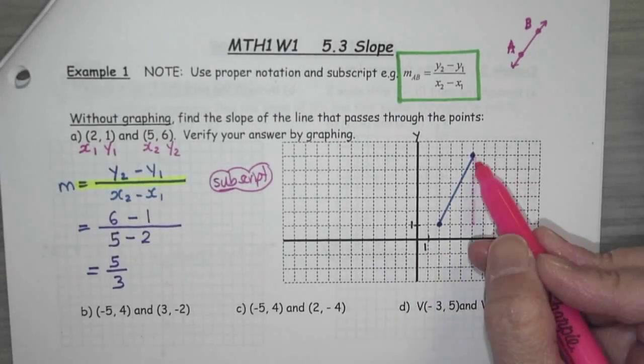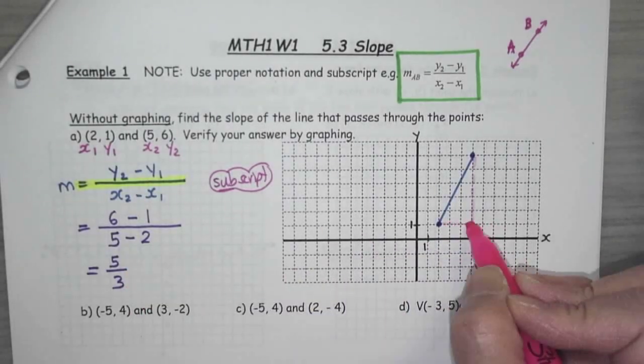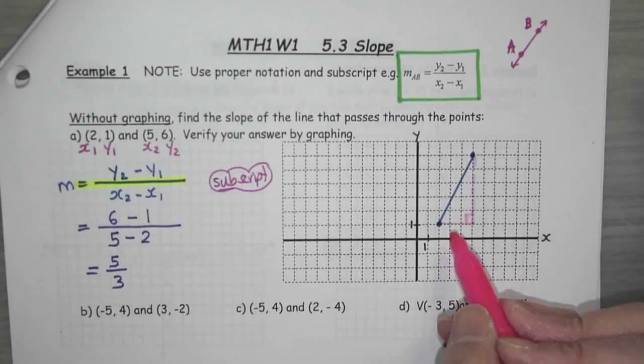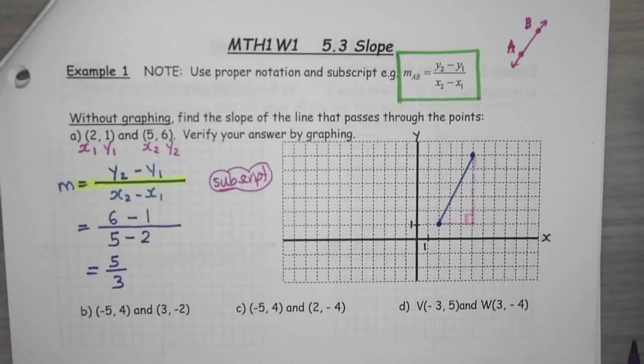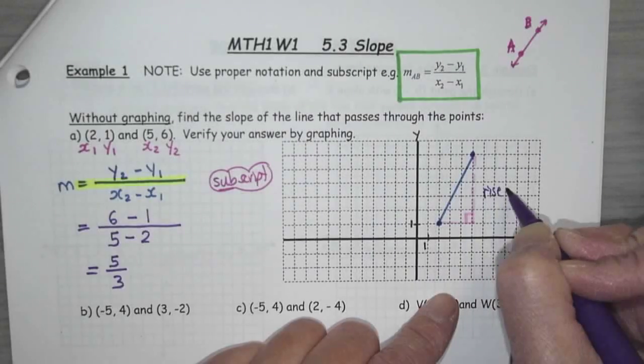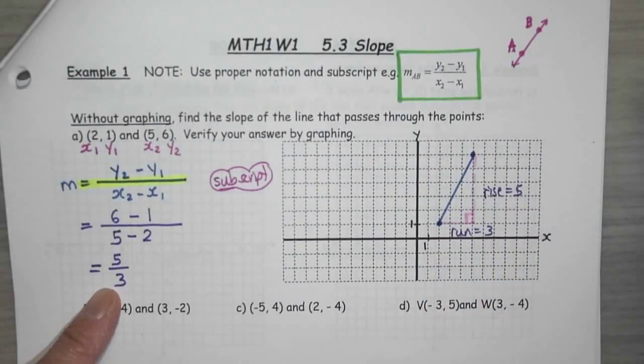How many squares do you get? 1, 2, 3, 4, 5. That's 5. And I count the run. Remember, we're making a 90-degree triangle. It's always along these two 90-degree lines. 1, 2, 3 squares along the bottom. Look at that. It's 5 over 3. So that shows you that my rise is 5 and my run is 3, which is what I got. 5 over 3.